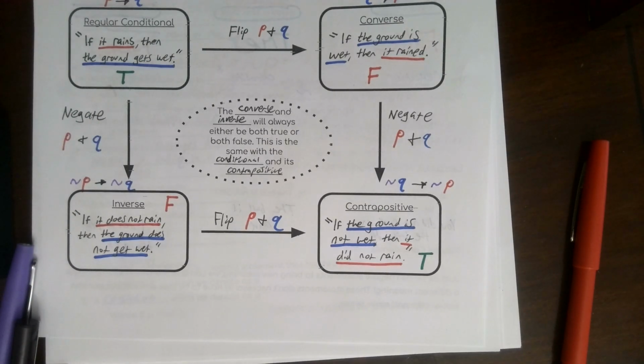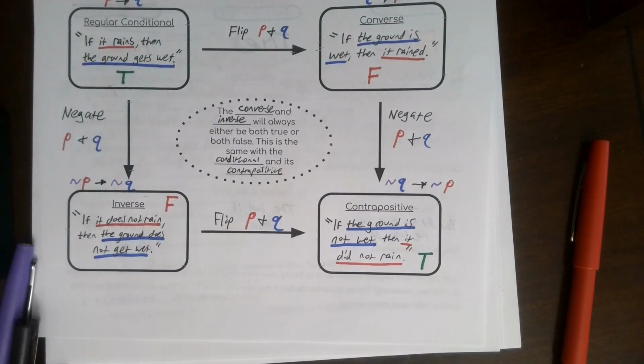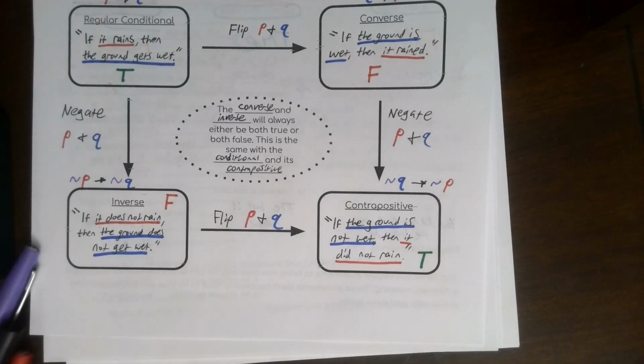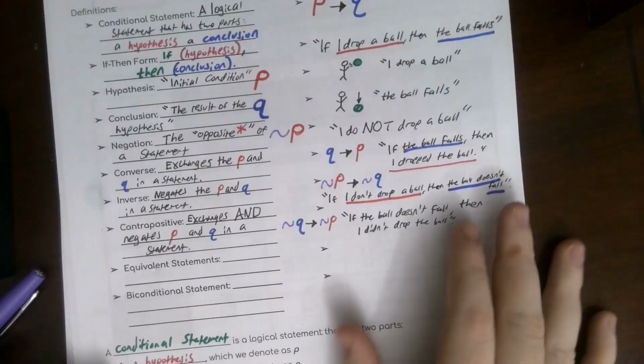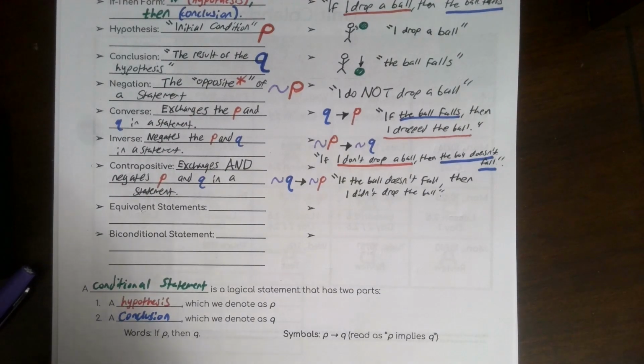Granted, you could also have statements where all four of them are false, or all four of them are true. But no matter what, these two and these two will share a truth value. There's a name for this, and that name is actually on our vocab page. So let's flip back to that on page 1. These are called equivalent statements.